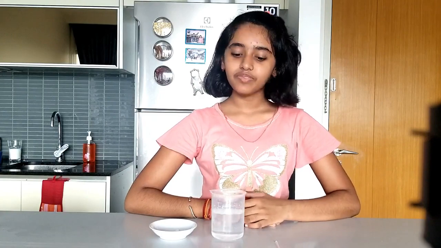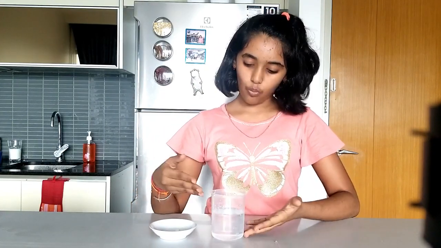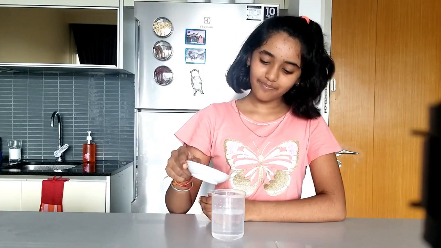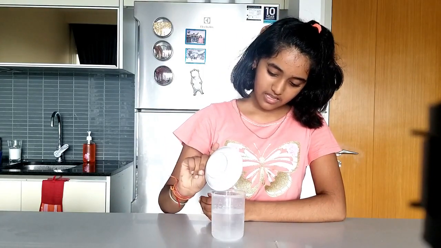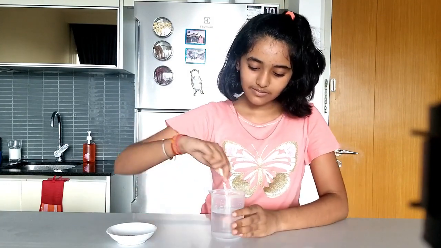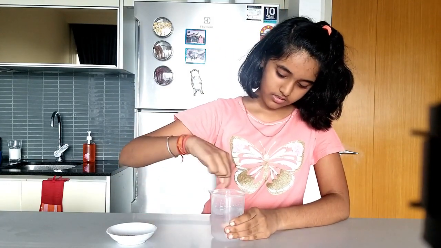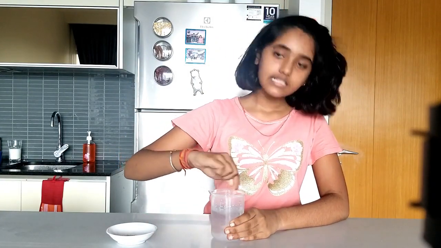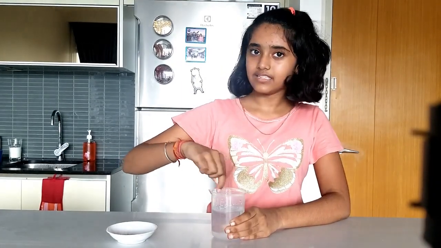A solution is when a solid and a liquid are mixed together. So now let's make a solution. As you can see, the liquid I'm using to make the solution is water and the solid is sugar. Now let's make a solution by mixing them. Let's stir it so that the solid dissolves into the water. Stir it for about 30 seconds.